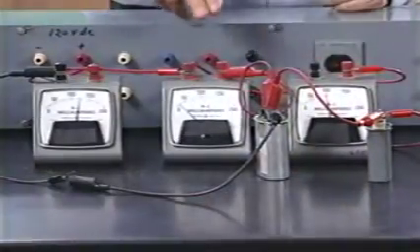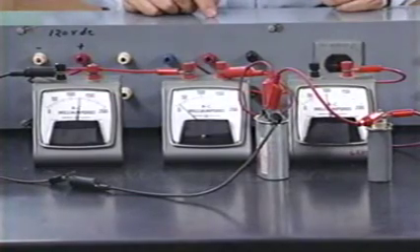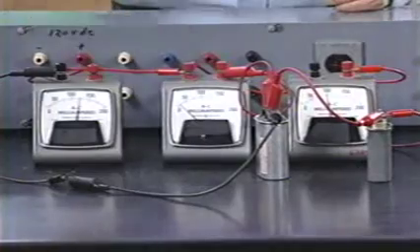The total current of a parallel circuit is the sum of the currents flowing through each branch. This can be seen by measuring the current through each branch and then measuring the total circuit current.